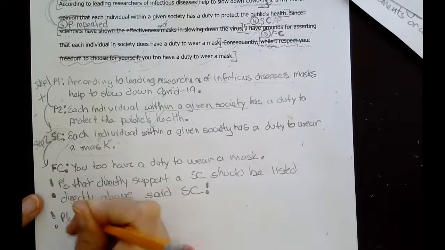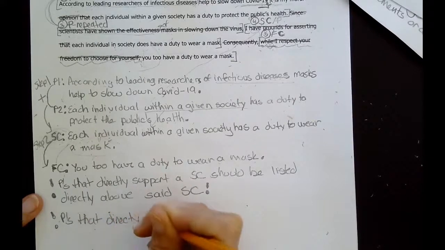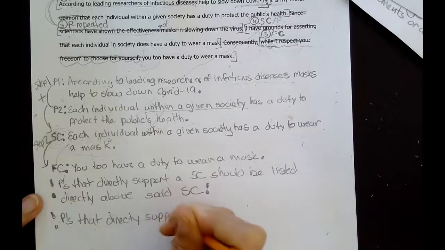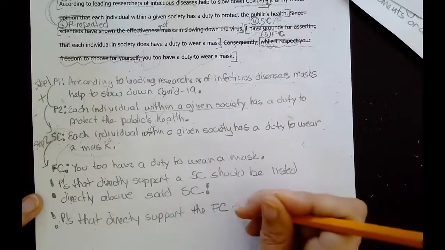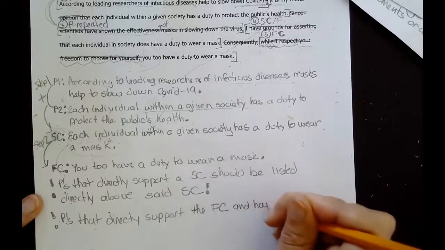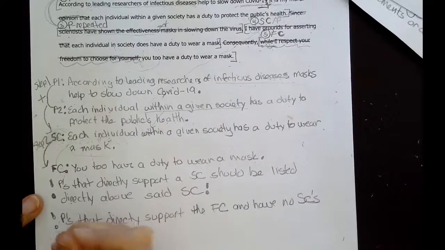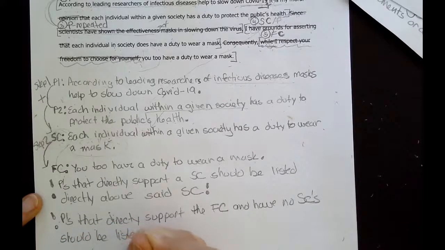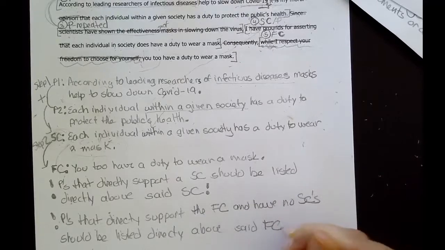Premises that directly support the final conclusion and have no subconclusions should be listed directly above said final conclusion.